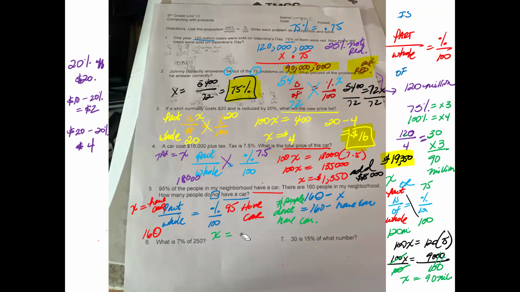1.52. So 1.52 people have cars. Is that what you're saying out of 160 people? Does that even make any sense? It just says 1.6. That doesn't make any sense. 160 times 95. Do that first. Now divide it by what? It cannot be bigger than 160. Divide it by 100. Now divide it by 100.